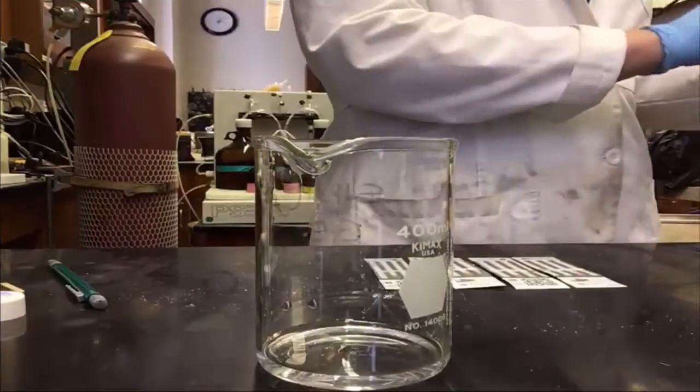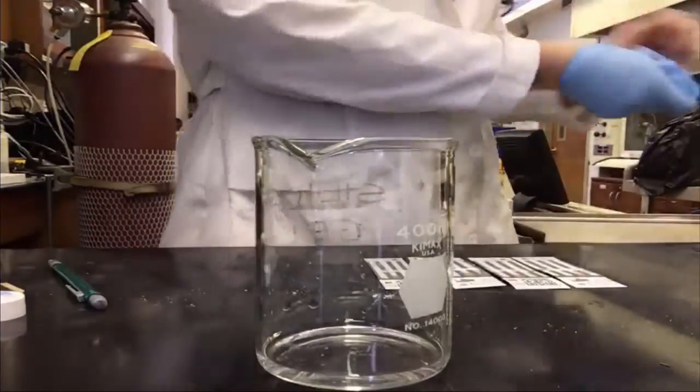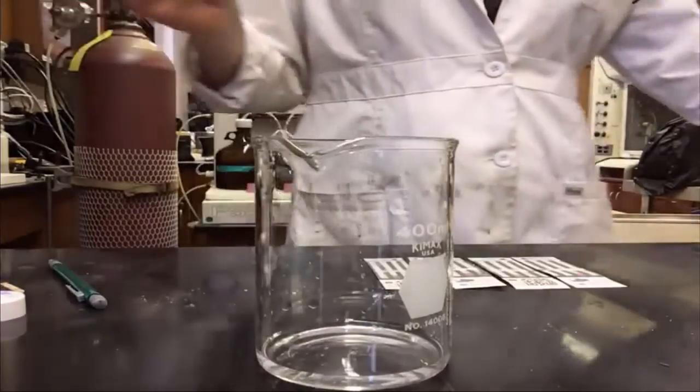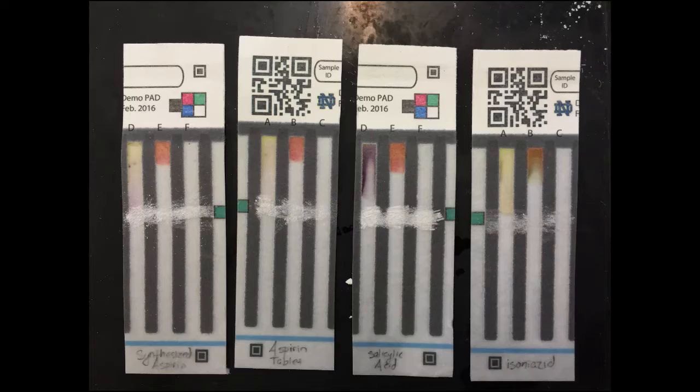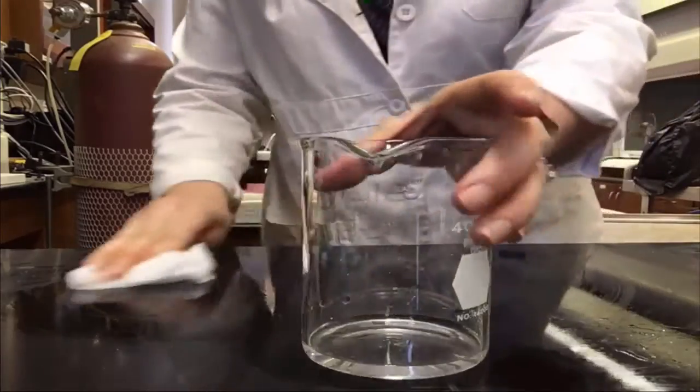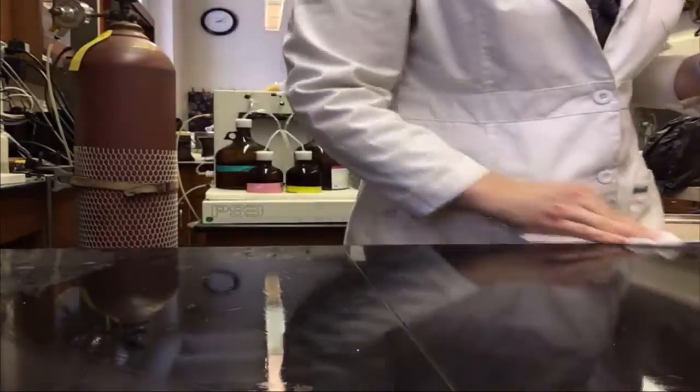When all 4 pads have been developed, you should take a photograph of the pads with your camera phone so that you can refer to this photo later. Now you should record all of your observations in your data sheet and interpret what the results mean. Then, before moving on to the next part of the lab, make sure you wipe off your benchtop.